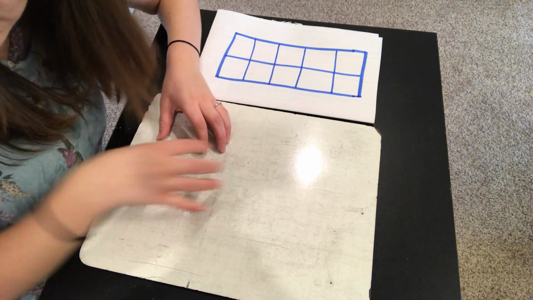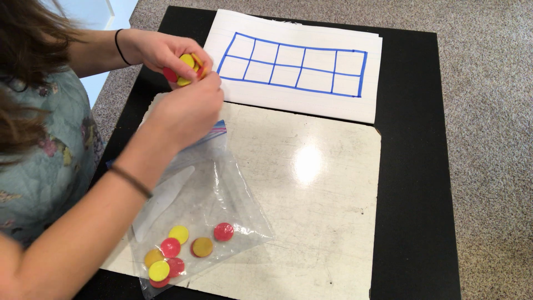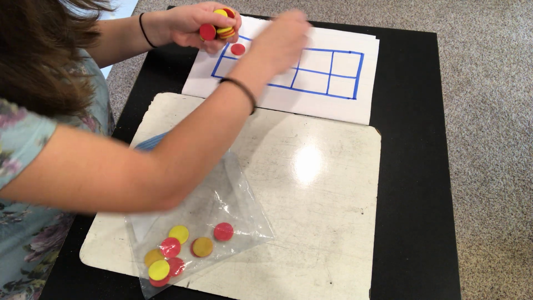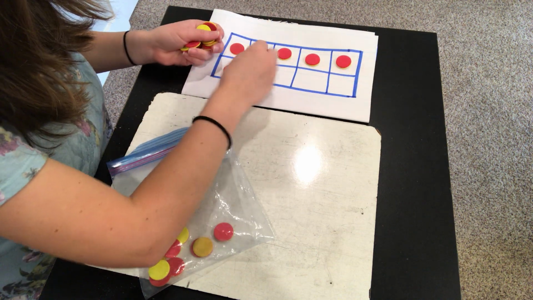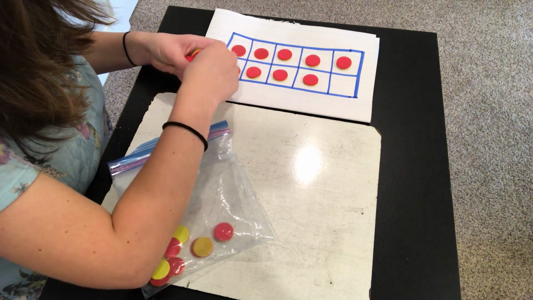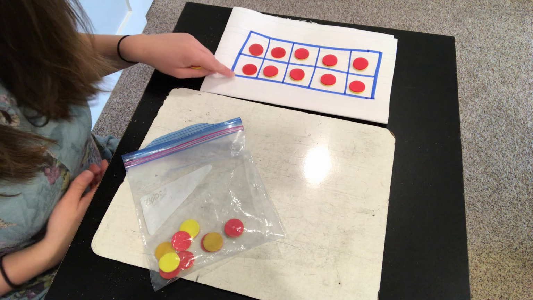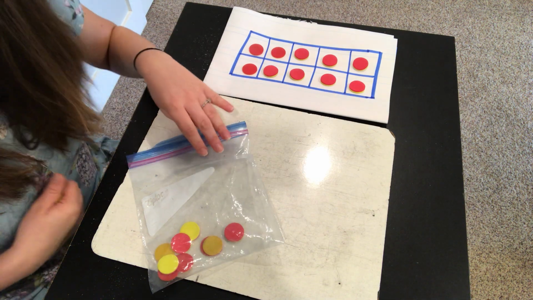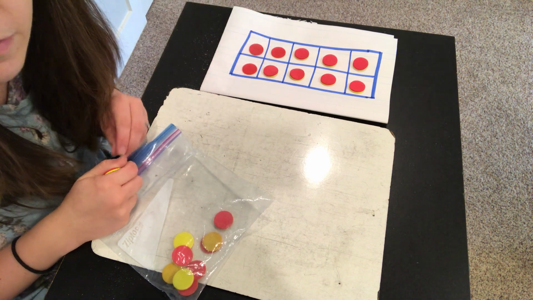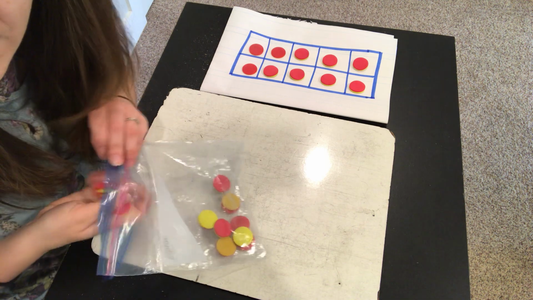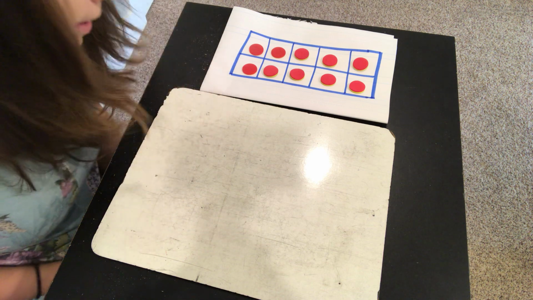So if Milo has, let's go ahead and build the 10 oranges on our 10 frame. He has 10 oranges. 1, 2, 3, 4, 5, 6, 7, 8, 9, 10. Milo has 10 oranges, so this shows what Milo has. If he gives 4 oranges away, do I need to put 4 more up here, or do I need to take 4 off of the 10 frame? I need to take 4 off of the 10 frame, which means I am subtracting, okay?